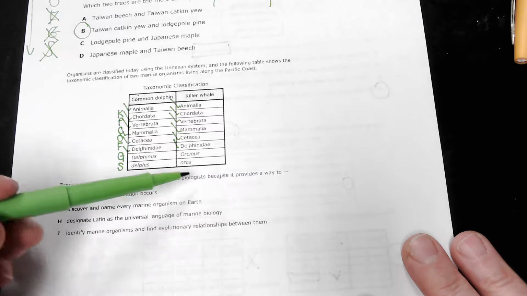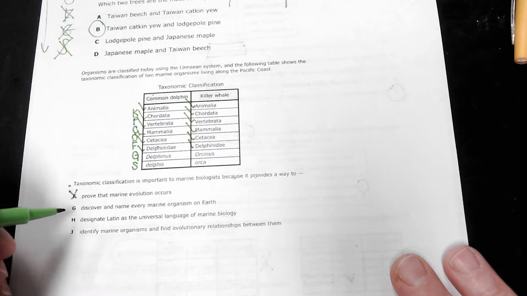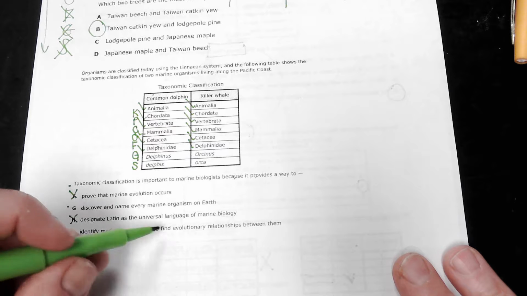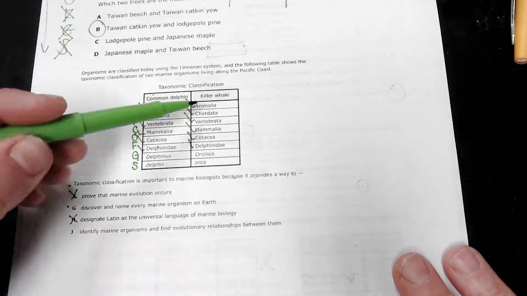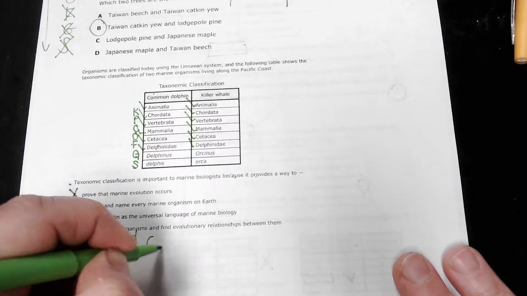Right, taxonomic classification for marine biologists provides a way to prove that marine evolution occurs. Is there anything about evolution in there? Really not. Discover and name every marine organism. Designate Latin as the universal language in marine biology. Nobody actually speaks Latin anymore. Identify marine organisms and find evolutionary relationships. So could we use these to identify it? Yes, we can. Do we work out how they're related? Yes, we can. That was the correct answer. And also to avoid confusion. Okay, that is a run through of those questions.